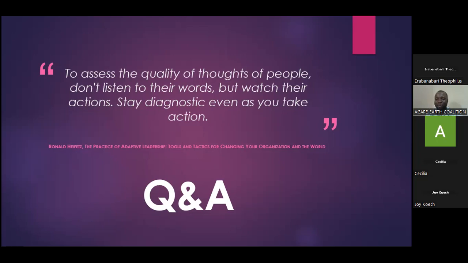I so much love these quotes because action is what is needed when it comes to addressing some of these climate changes that we're having. And we should have less of words and more of action. And we have the power, we have the voice to speak up and call on the government and all stakeholders to take action rather than just saying words.